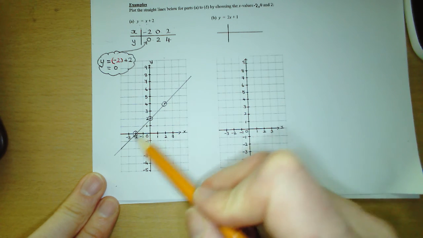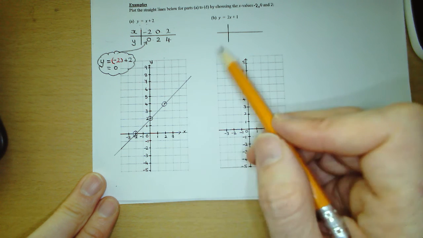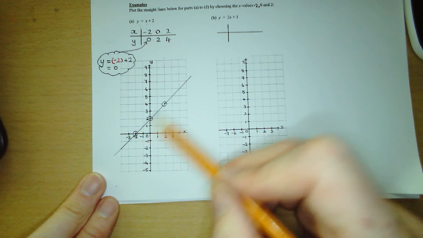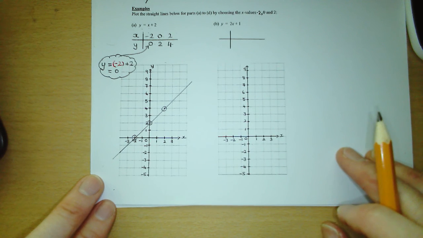So we've only just plotted 3 of the points in that straight line. So make sure, as I say, it continues upwards and downwards. Don't just join the 3 points and walk away. You would lose a mark if you only did that. Okay.